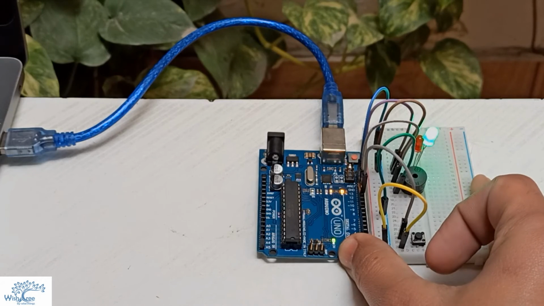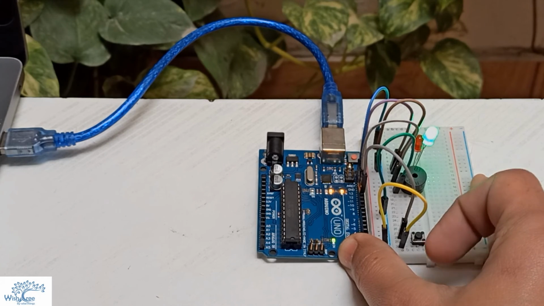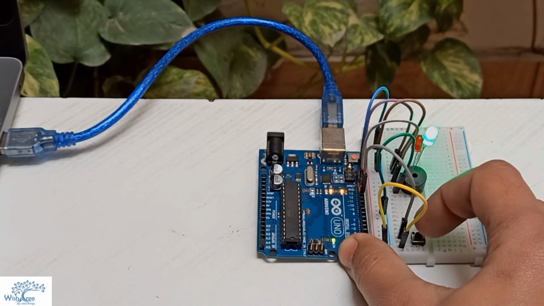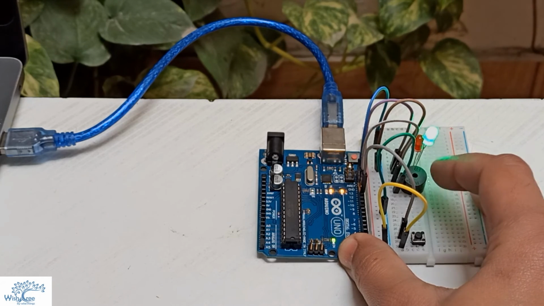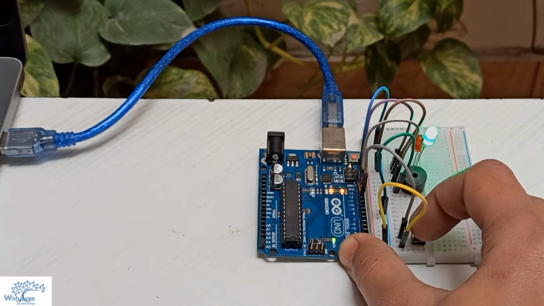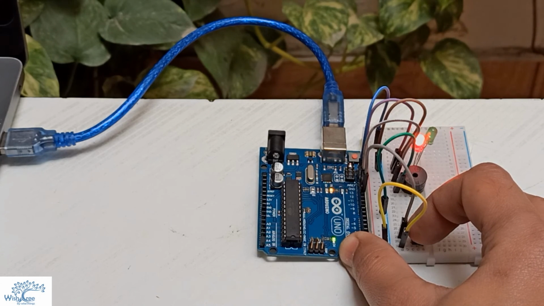Let's see our circuit in action. I have connected Uno to my computer for power, and when I haven't pressed the switch, means the connection is open, then by default the green LED is glowing. Let's see what happens when I press the switch. There you go. Your red light goes on and also the buzzer.